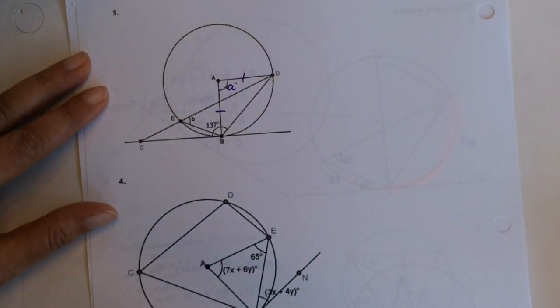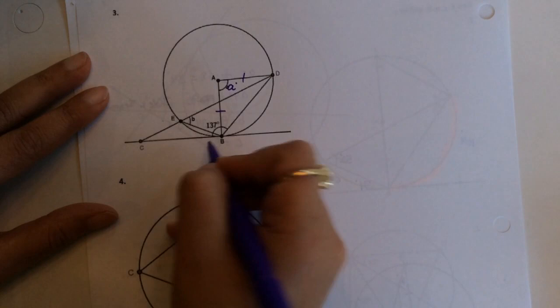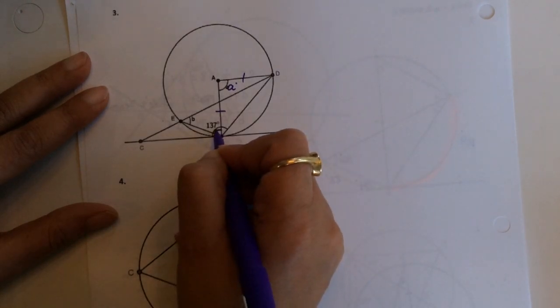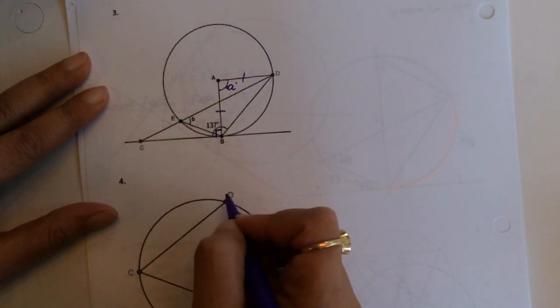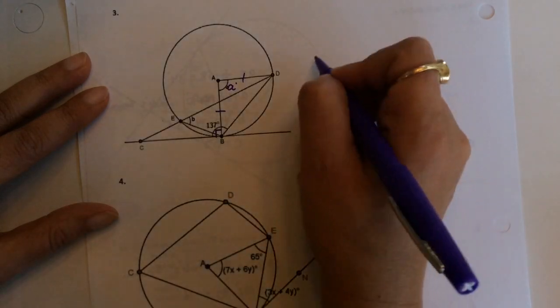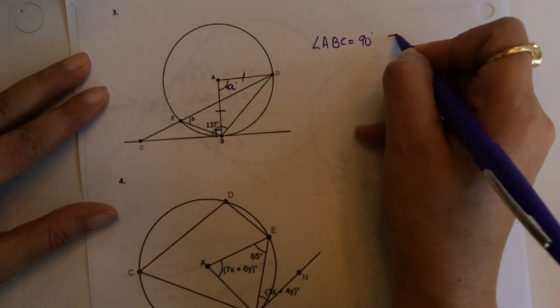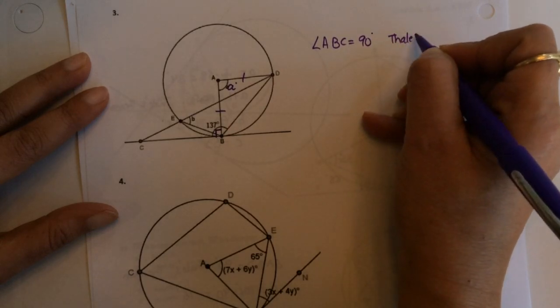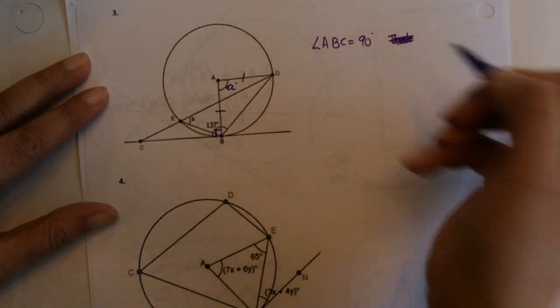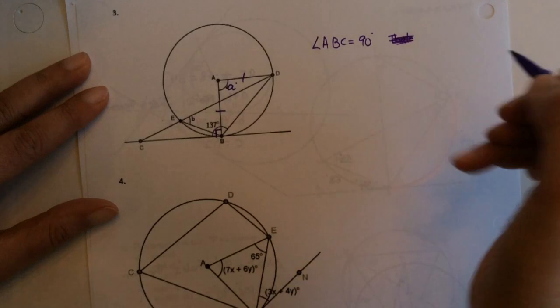Here is your hint that these radii are equal. Also, this angle, according to Thales' theorem, this angle ABC is 90 degrees. That is just Thales' theorem again. Oh, sorry, no, this is not Thales' theorem. What am I saying? Sorry.